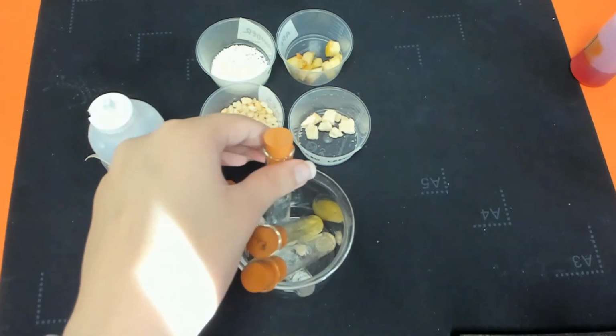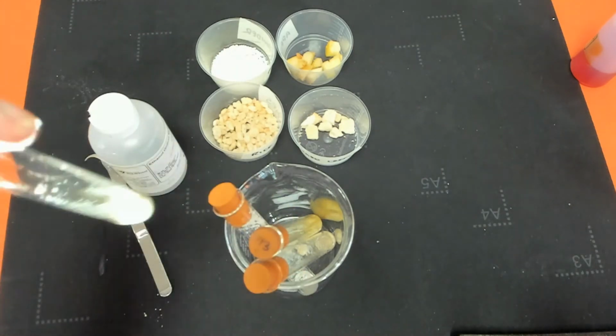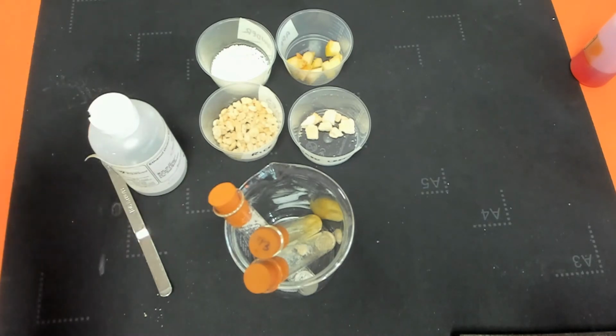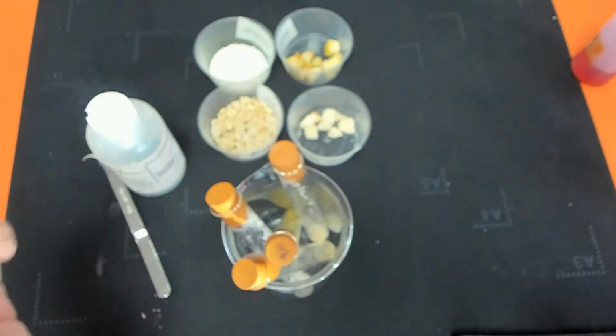Going back to our custard creams, that solution does look a lot more cloudy now, so we can refer to that as a positive test. And that will mean we have got some fats in our biscuits.